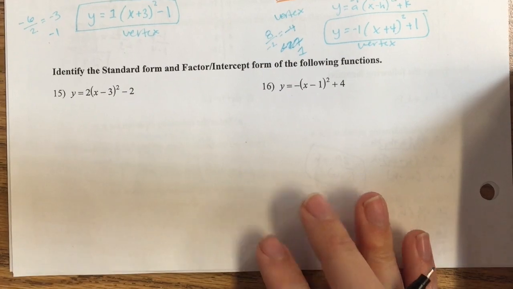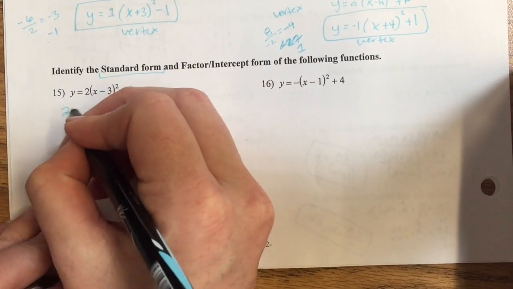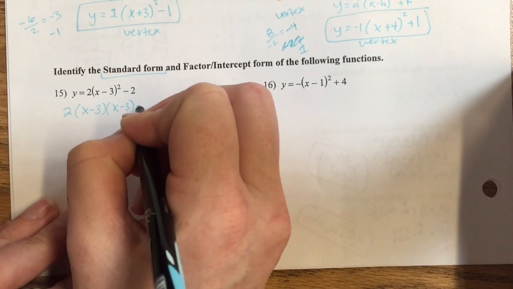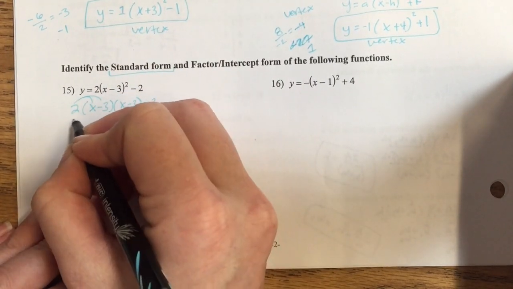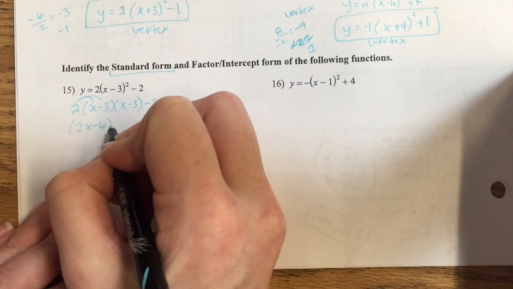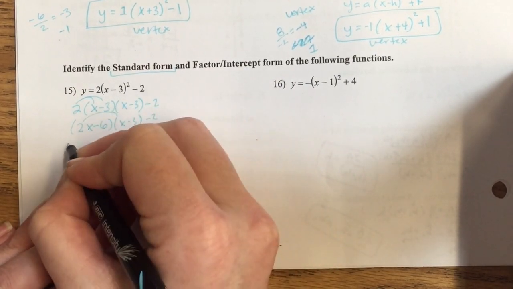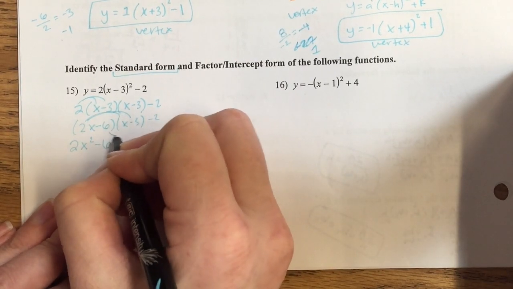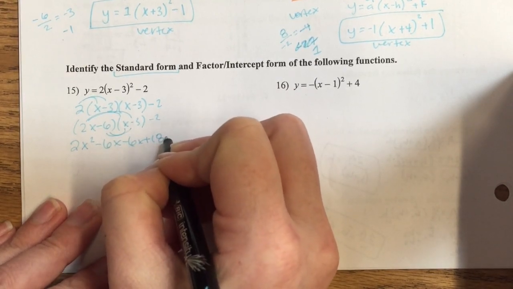On example 15, I want to find standard form first. I would have 2 times (x minus 3) times (x minus 3) minus 2. I'm going to distribute that 2 in just to the first set. And then I distribute and get 2x squared minus 6x minus 6x plus 18 minus 2.